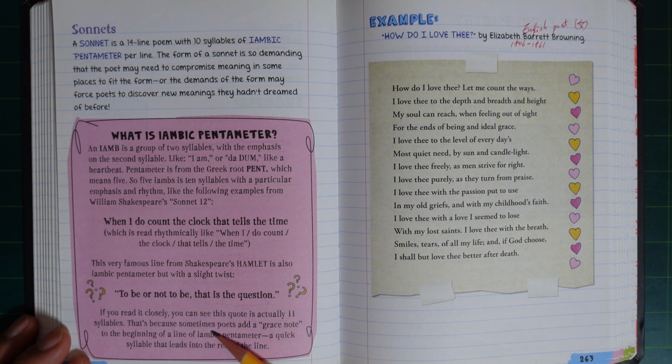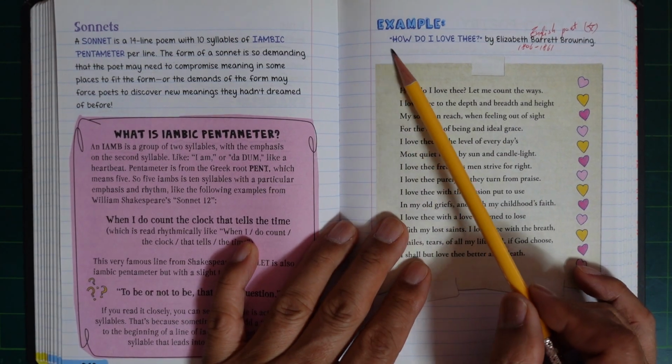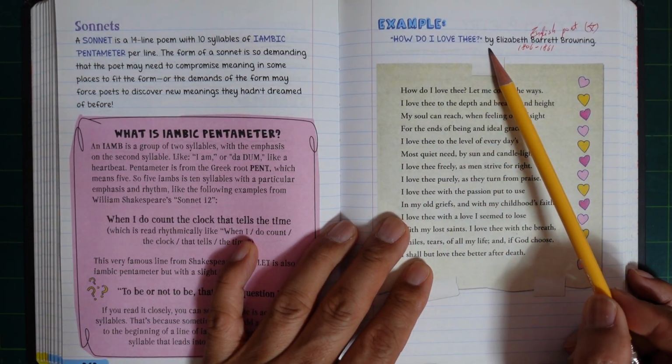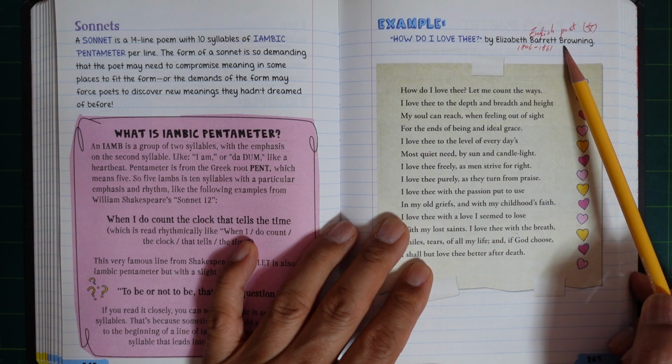That's because sometimes poets add a grace note to the beginning of a line of iambic pentameter, a quick syllable that leads into the rest of the line. Example, "How Do I Love Thee?" by Elizabeth Barrett Browning.